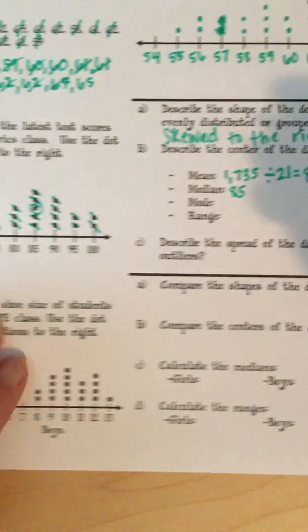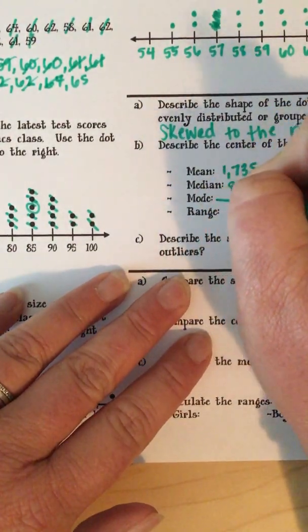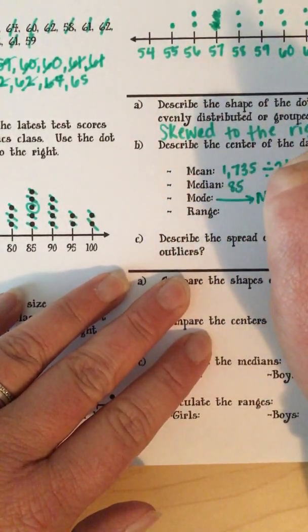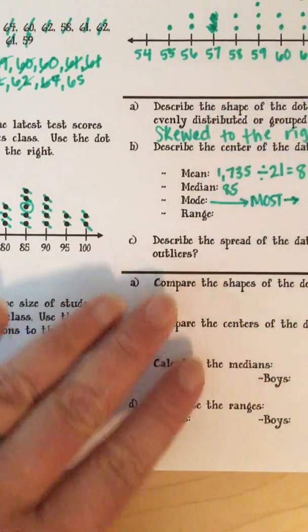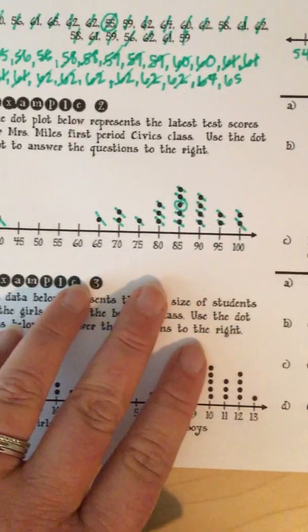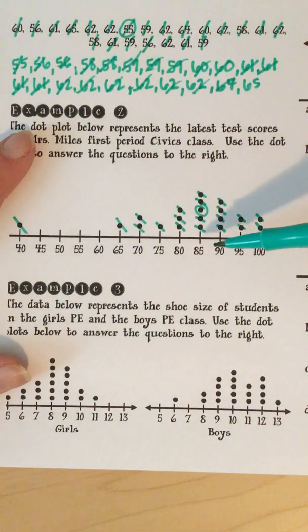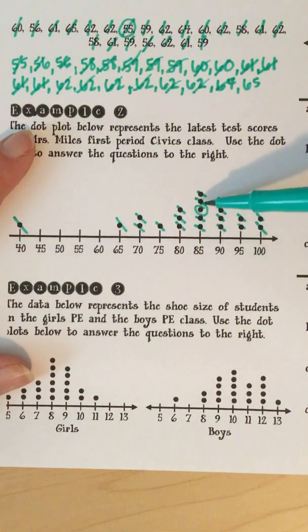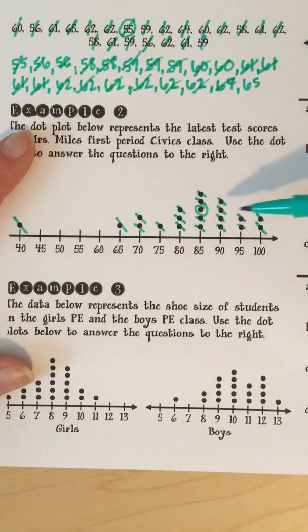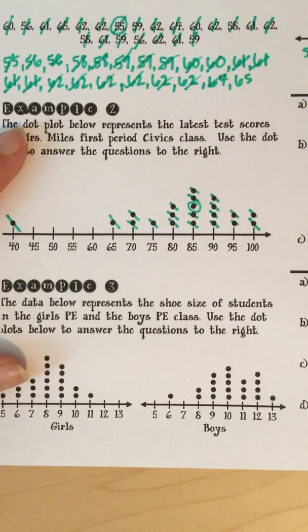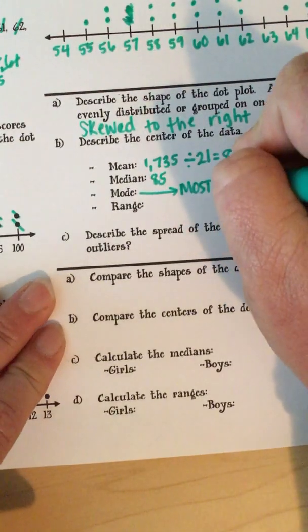Which number, remember mode is the most. So which number has the most dots on it? That's the nice thing about dot plots. It's pretty easy to find those answers. So which one has the most dots? That's going to be 85 because it's got 5 dots and 4 and 3. So 5 is the biggest number. So the mode is going to be 85.